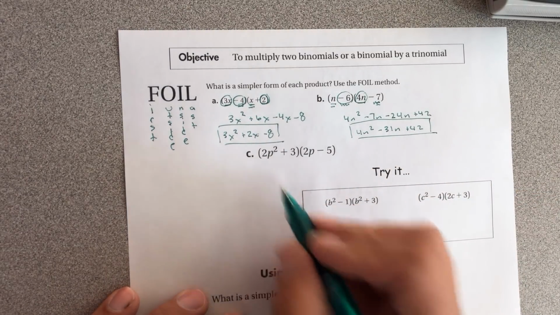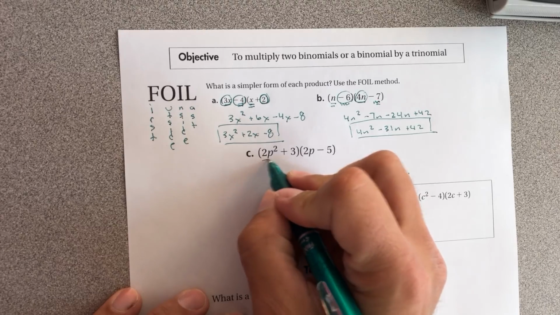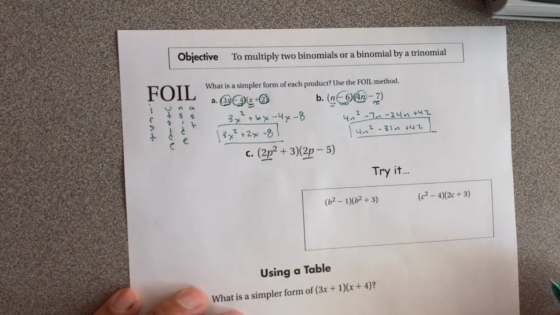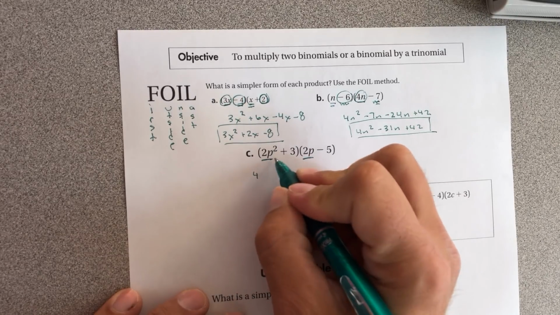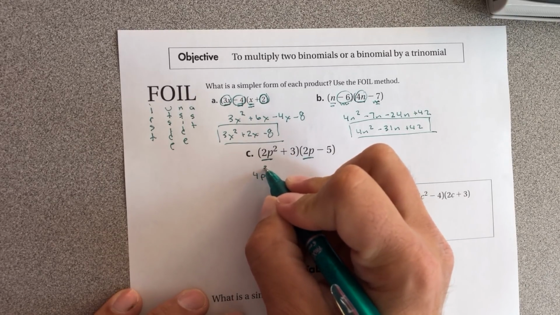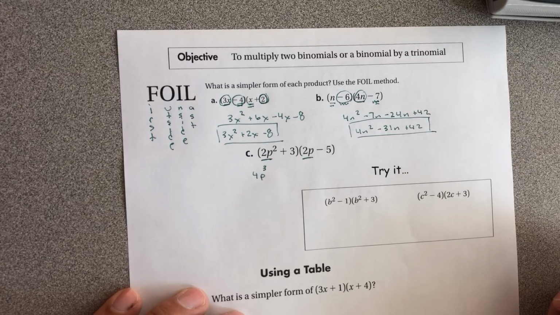Okay, example C. Again, FOIL, first. So there's one term. There's my first terms right there. 2p squared and 2p. 2 times 2 is 4. P squared times p is p cubed. Those are my first terms.